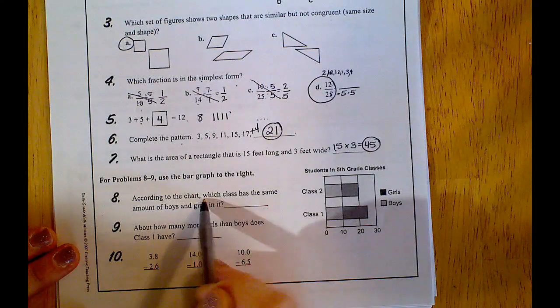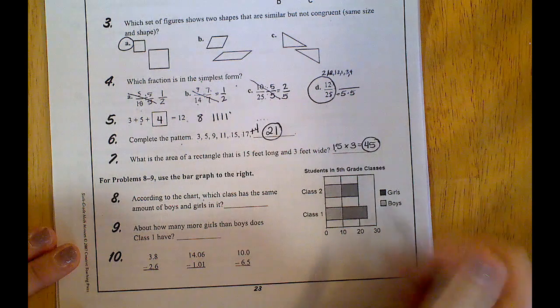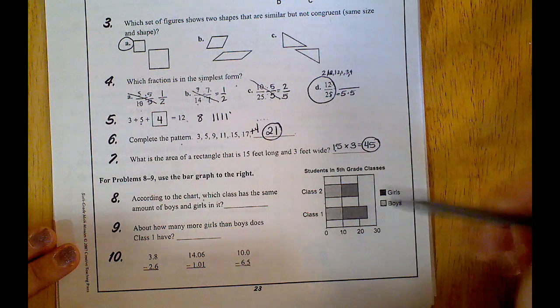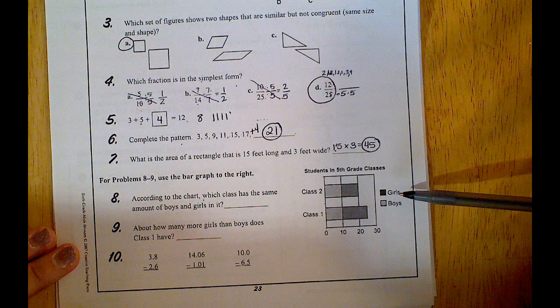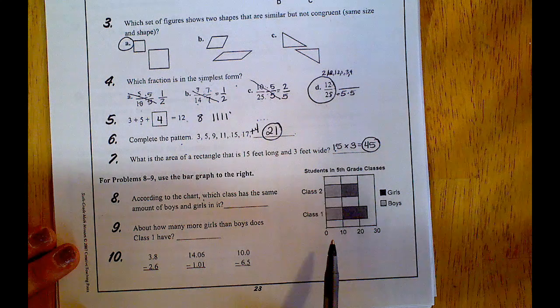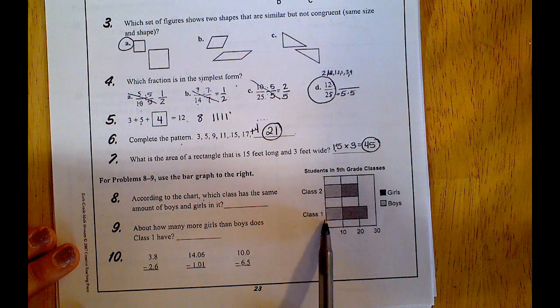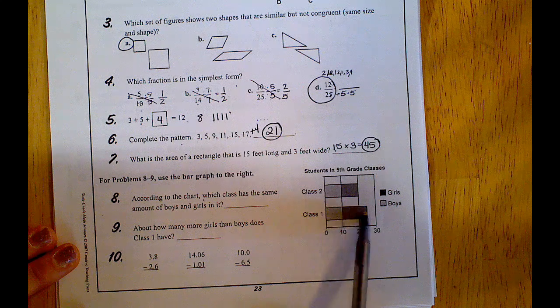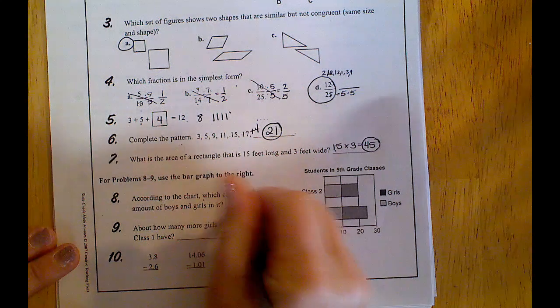According to the chart, which class has the same amount of boys and girls in it? Boys and girls. What class? So, has the same boys as girls in it. Okay, all right. This right here, class 1 has this many boys and this many girls, and class 2 has this many boys and this many girls. So class 2.